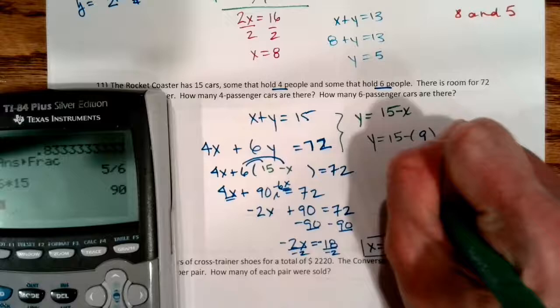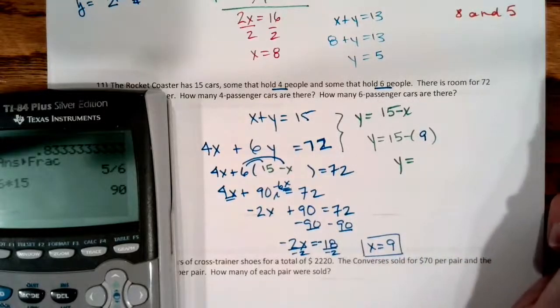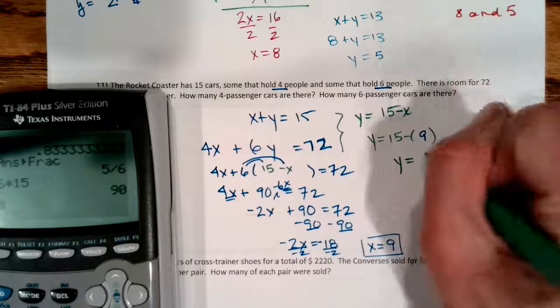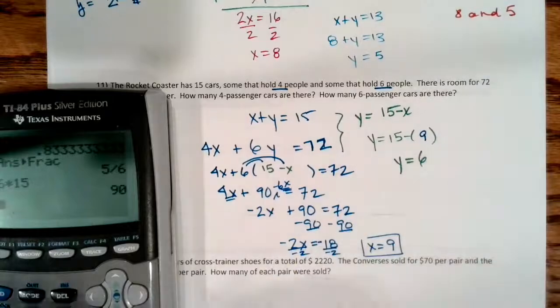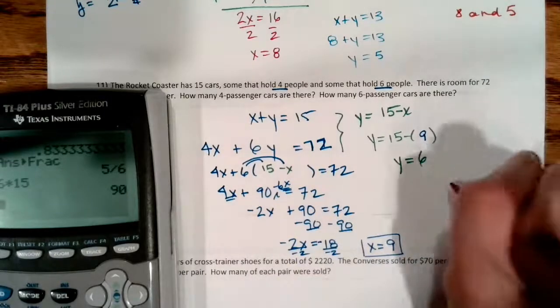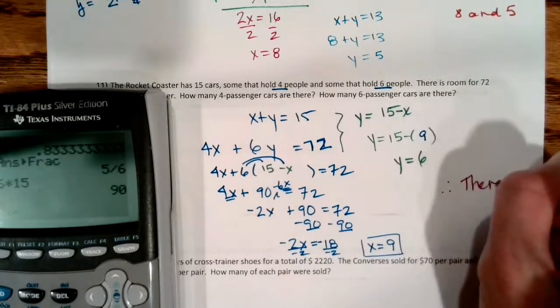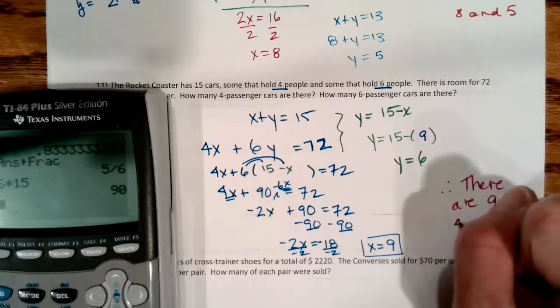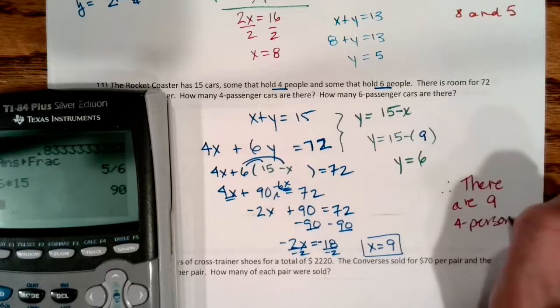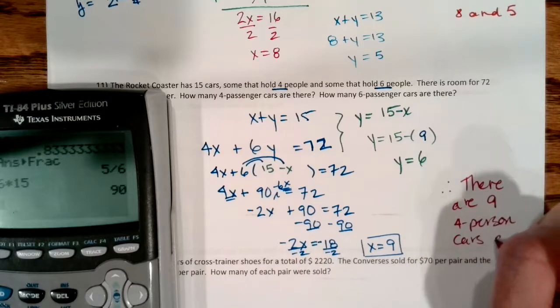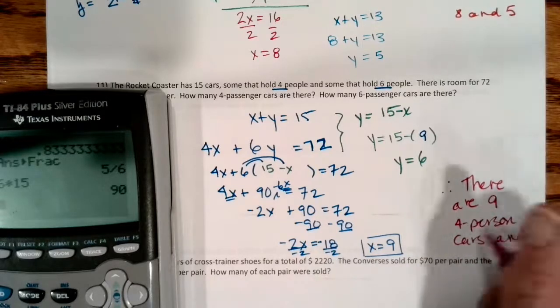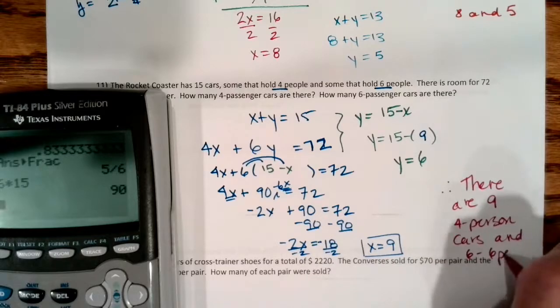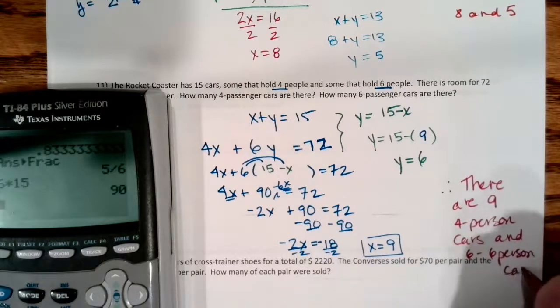So my y is equal to 15 minus 9, which sounds like 6 to me. So, therefore, there are 9 4-person cars and 6 6-person cars.